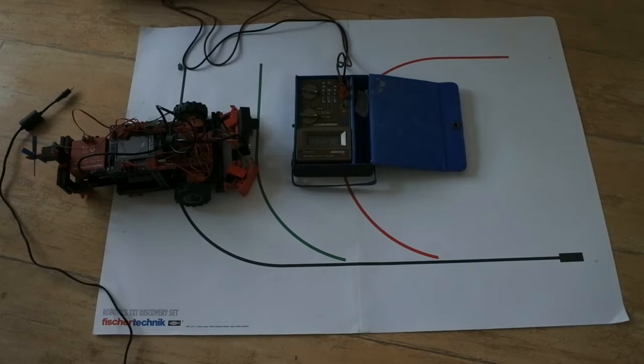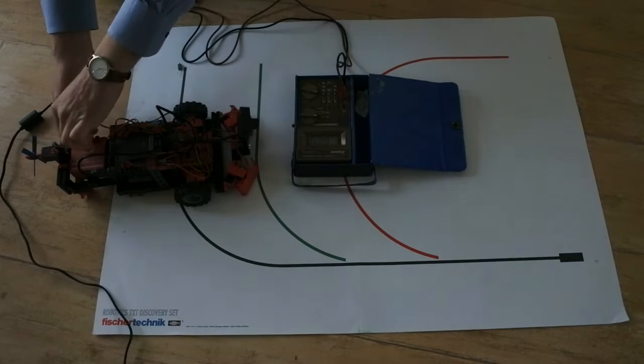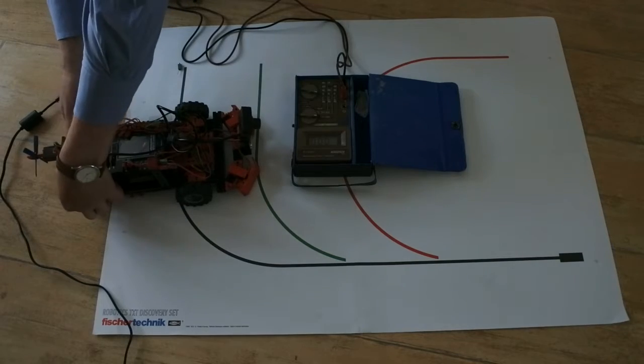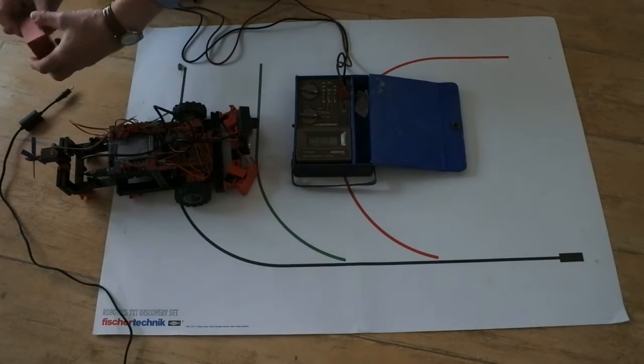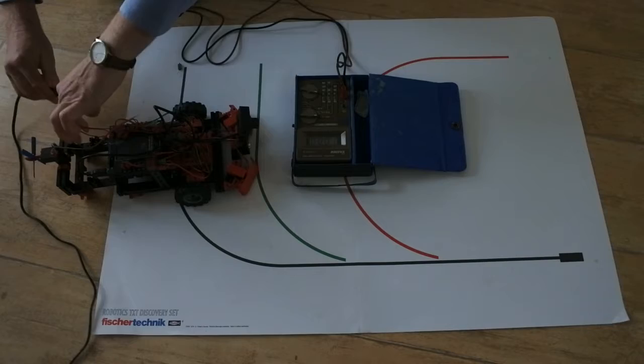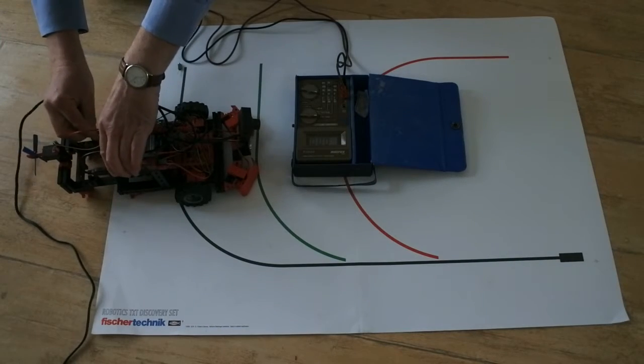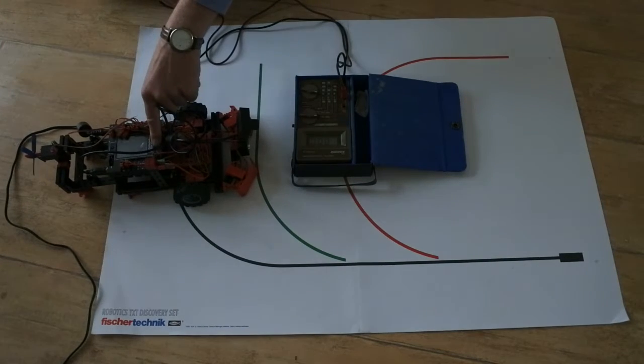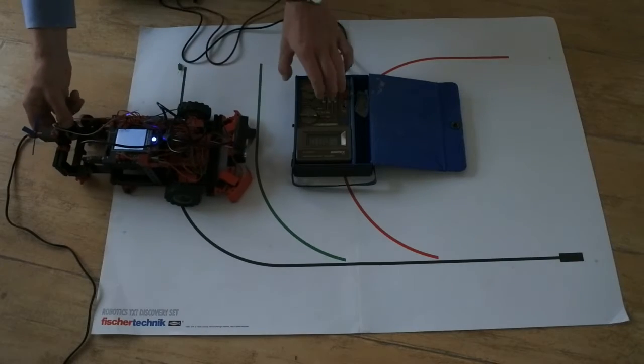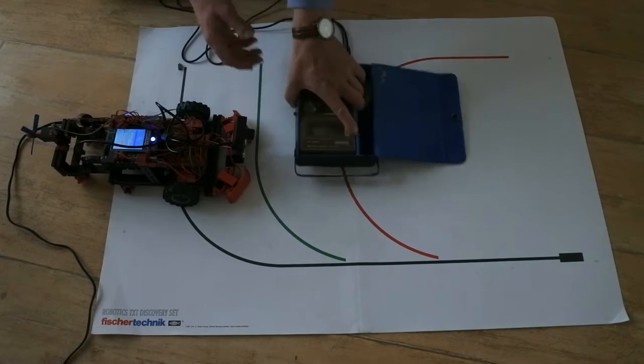Drops down to 4 volts. That's not good. Certainly not good enough. This battery pack can go, it's number 3, and this will work better, but is not the intention.